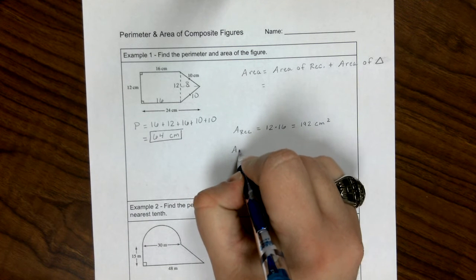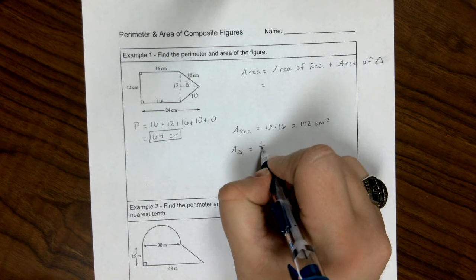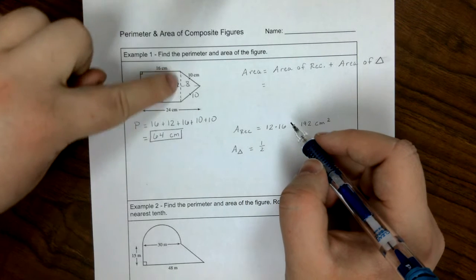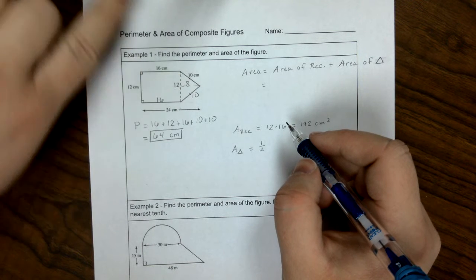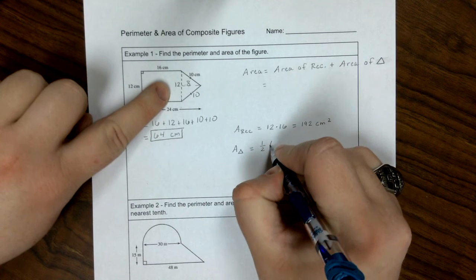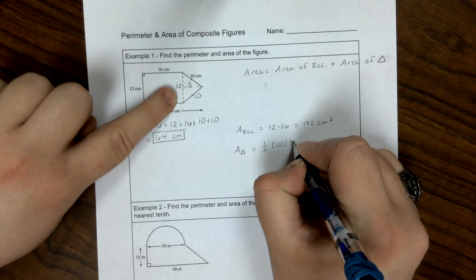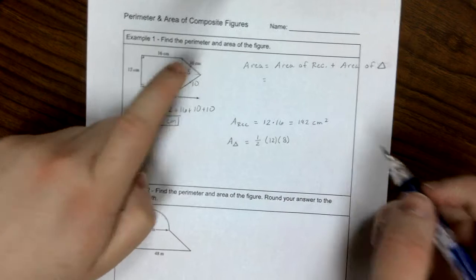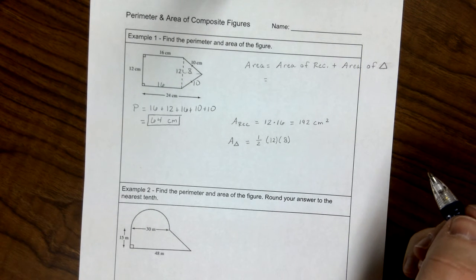Okay, then we do the area of the triangle. Remember, area of a triangle is 1/2 base times height. So look at the triangle right here. Your base is actually going to be this 12 right here. Okay, so that's going to be your base. And your height is the 8. Notice I did not use the 10 because the 10 doesn't tell me anything about the triangle other than it's a side. It's not the base or the height, so I'm not going to use it.